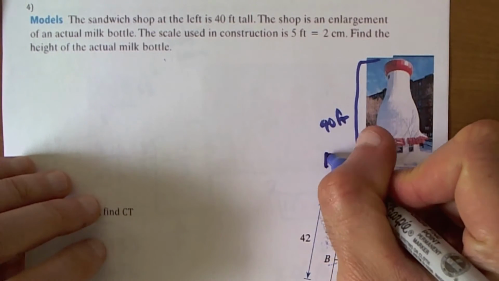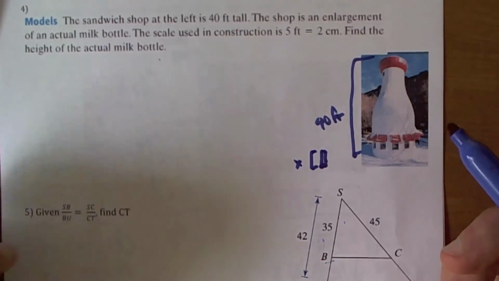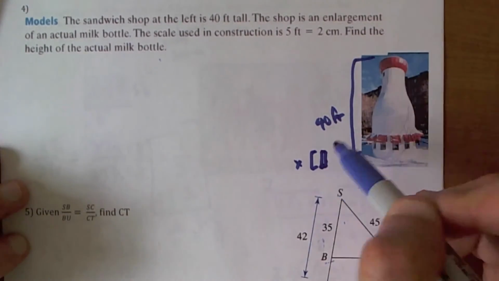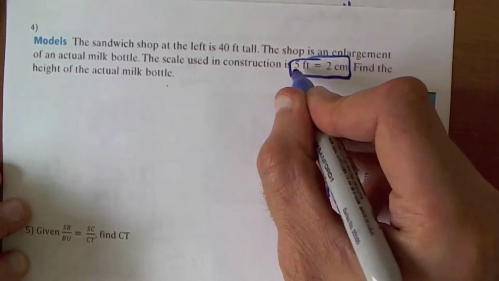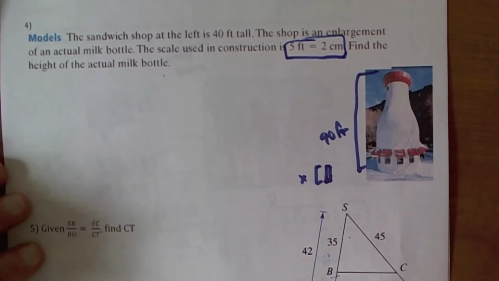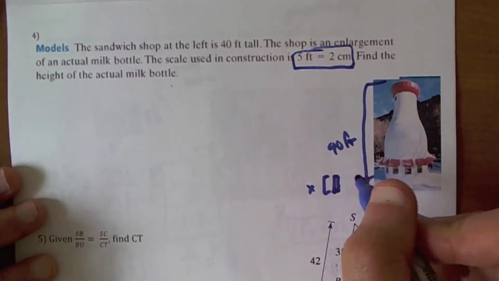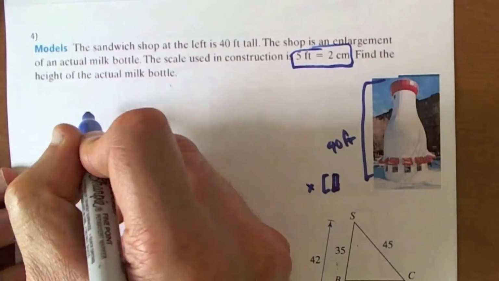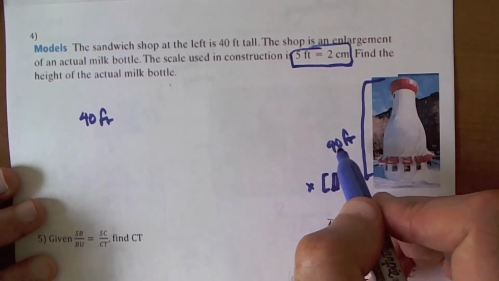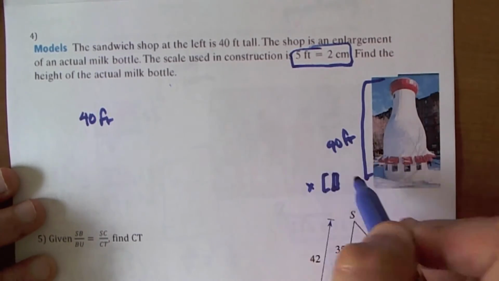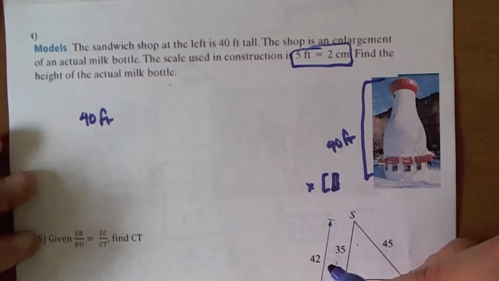I don't know what the actual milk bottle looks like, but let's say it's this. I want to find this. Okay, scale used in construction. So I took it and I blew it up proportionally using this scale. 5 feet equals 2 centimeters. So again, I'm going to find this starting from this 40 feet. I'm going to take this 40 feet and change it back into, all right, how much was this if this was the scale? All right, it's a little bit harder because it's not 1 or anything like that.